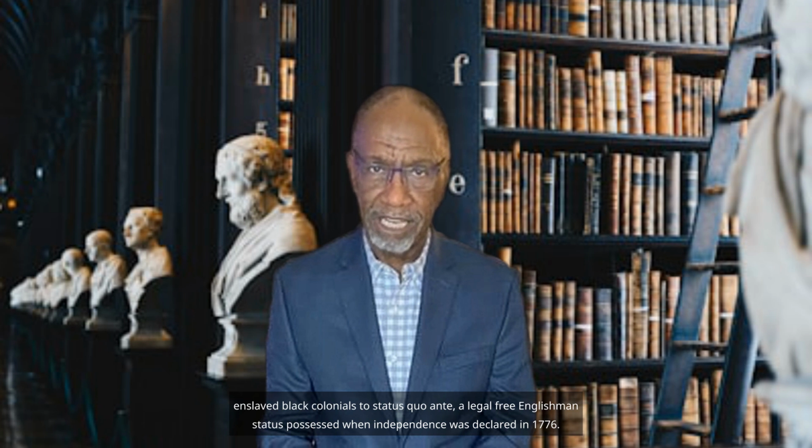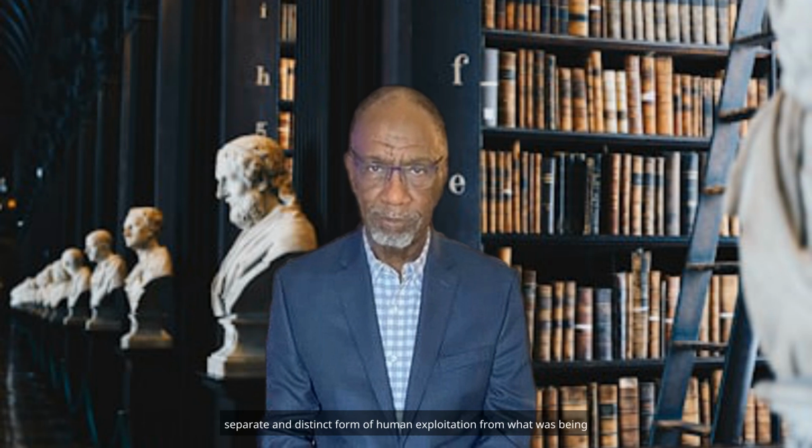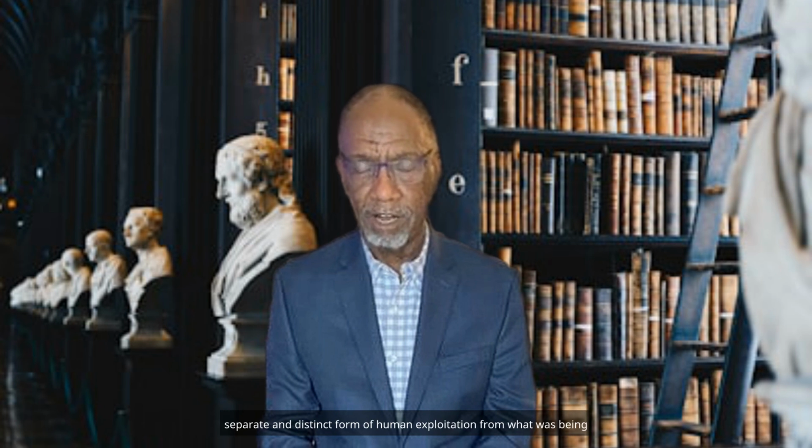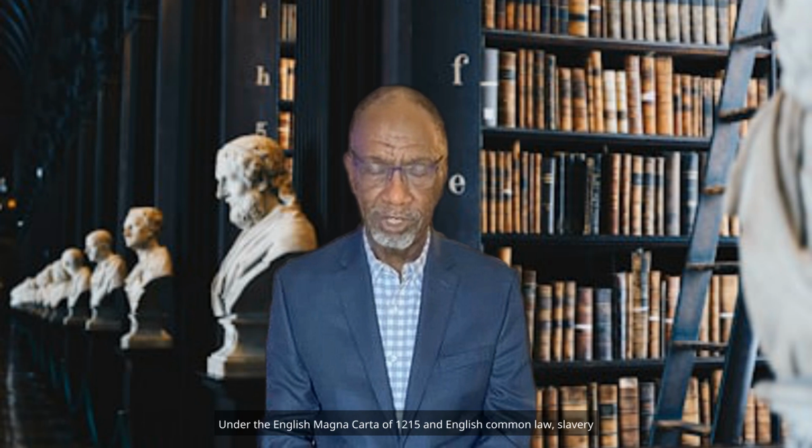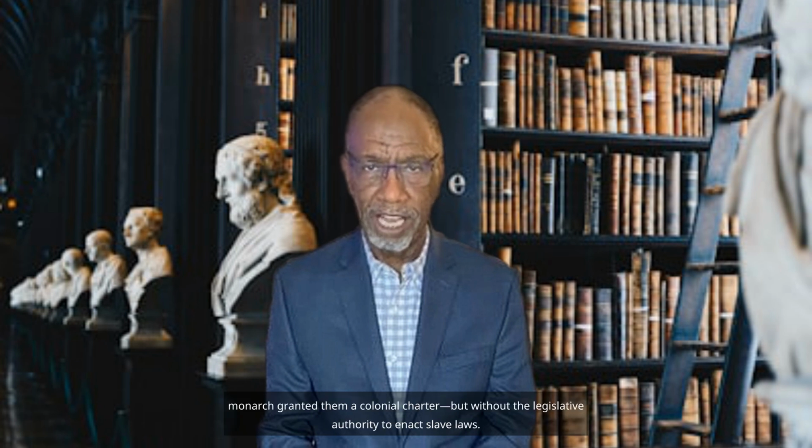declared in 1776. Future readers must understand that the Atlantic slave trade was a separate and distinct form of human exploitation from what was being practiced within the 13 British American colonies during colonial times. Under the English Magna Carta of 1215 and English common law, slavery was rejected as a lawful practice on British sovereign soil. The 13 colonies in America were all British sovereign soil, as England's monarch granted them a colonial charter, but without the legislative authority to enact slave laws.